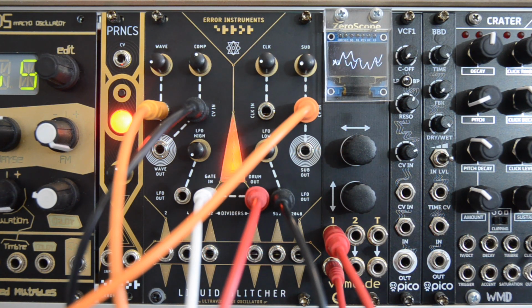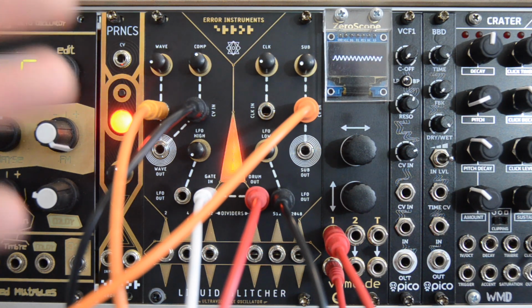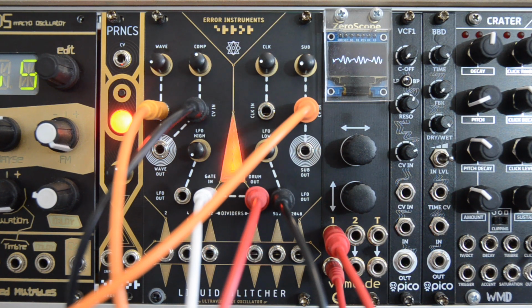And by tuning it just right, it's also possible to get some clean sounds out of it. Perfectly usable as a drone. Put some reverb on it and you have a noisy wash in the background of your track that creates depth and atmosphere. The design of Liquid Glitcher is interesting to say the least.